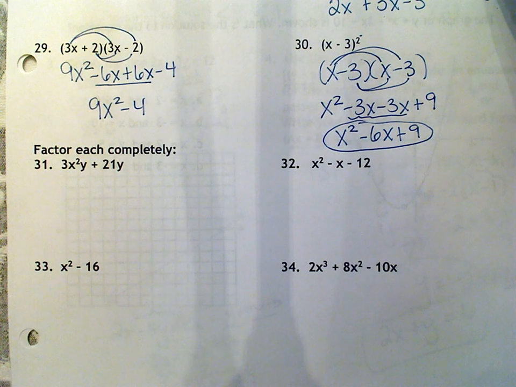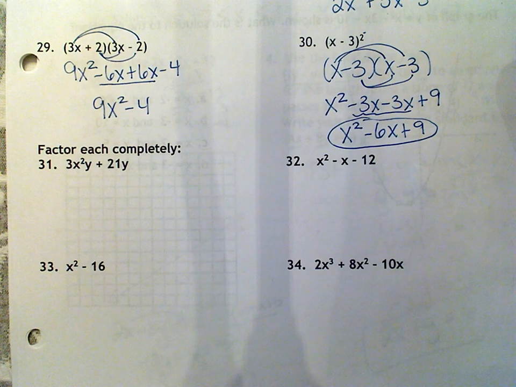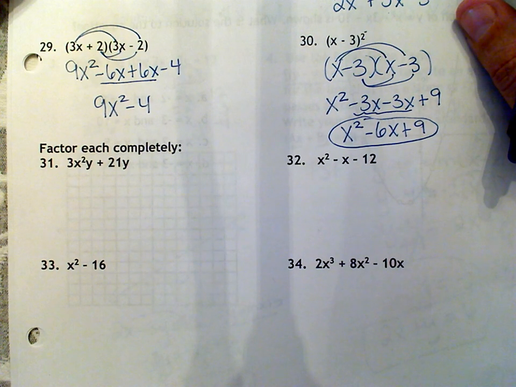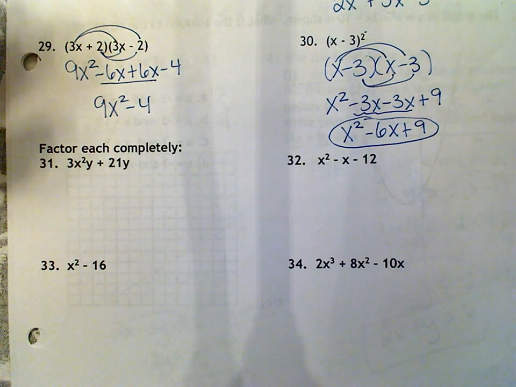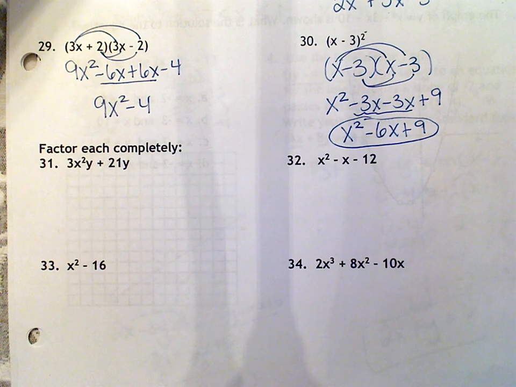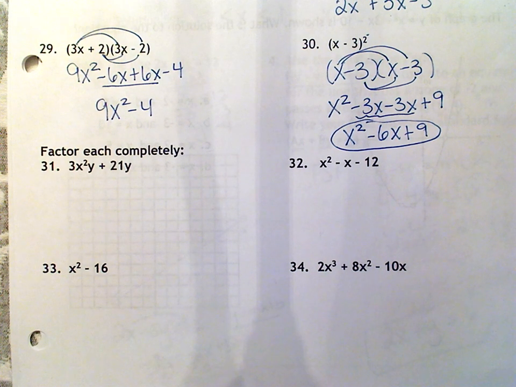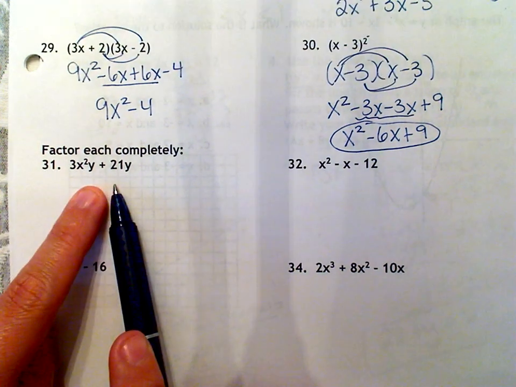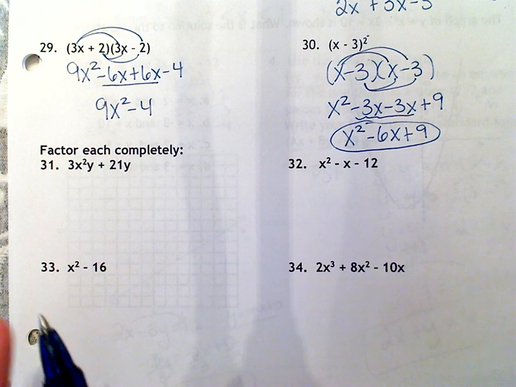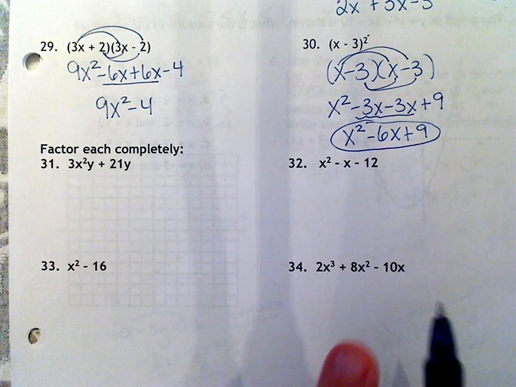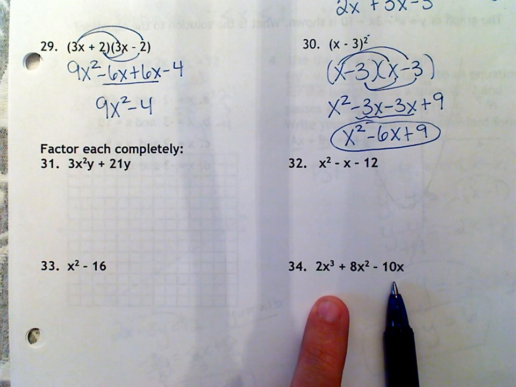On 31 through 34, we are factoring. Factoring is what we just finished, right before we took the ACT Aspire. We did a little bit more when we were solving after, but we factor out the GCF, we factor trinomials, we factor difference of two squares. So we have basically one of each: a GCF, a trinomial, a difference of two squares, and a GCF and a trinomial.